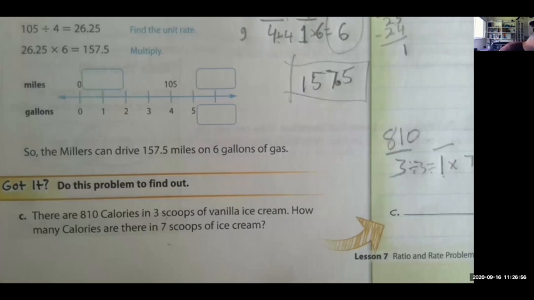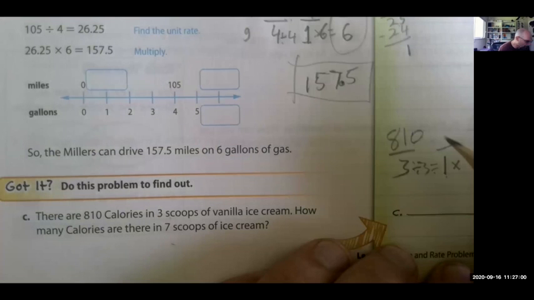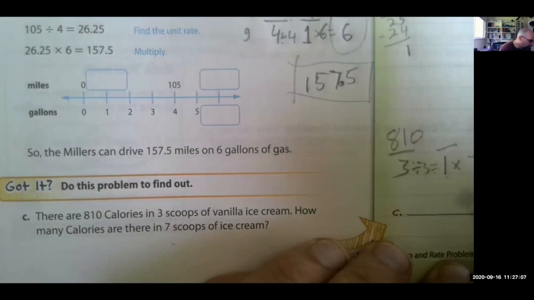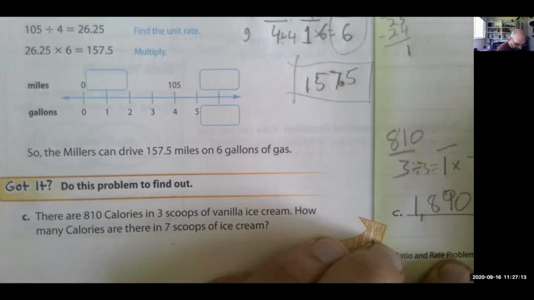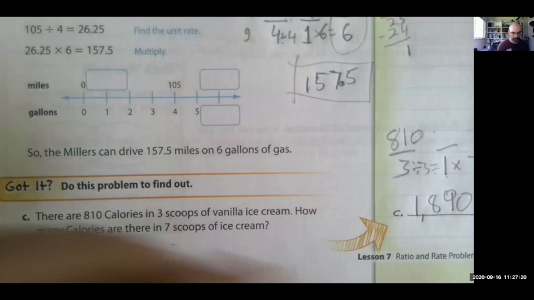All right, so if you do all that, you should figure out that your final answer will be 1,890 calories. Got it? You do this, divide by 3, and then times by 7, and you get 1,890. All right, cool.